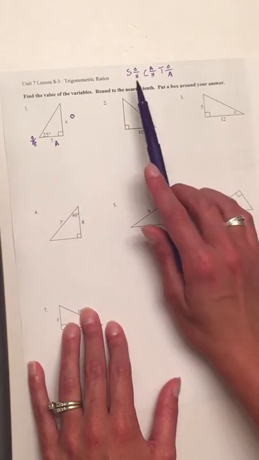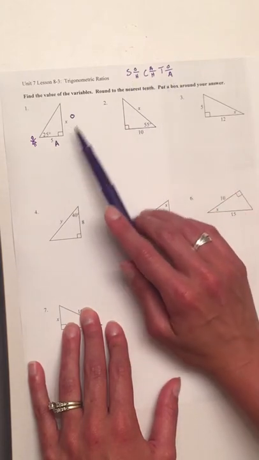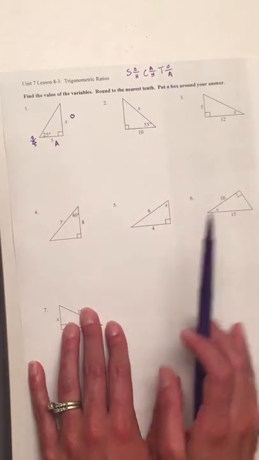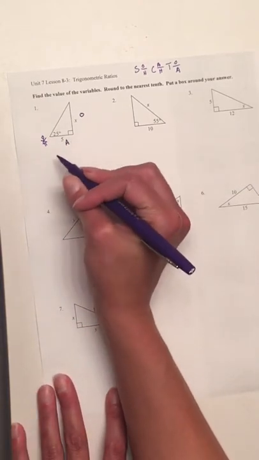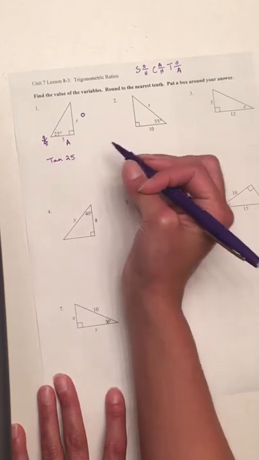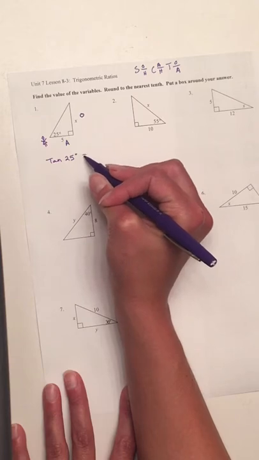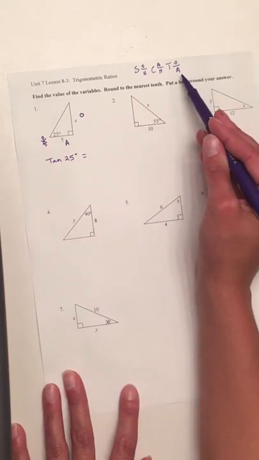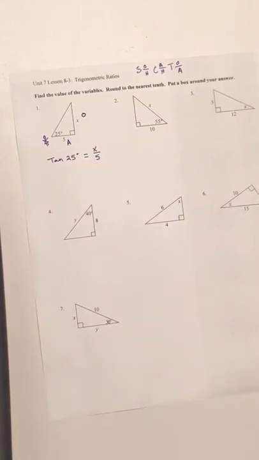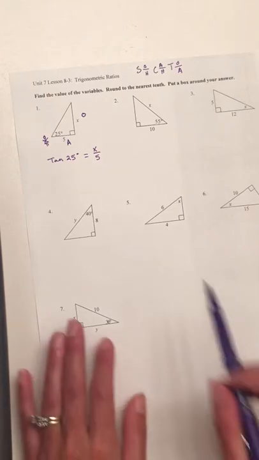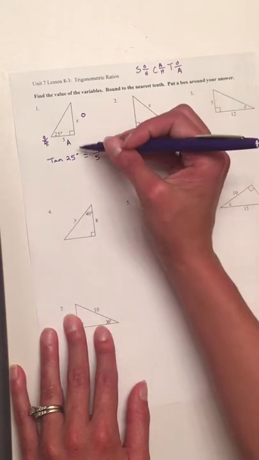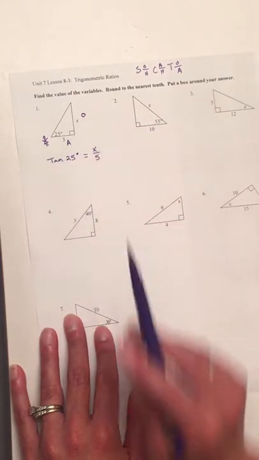So I need to figure out which trig function can help me find X. Which trig function uses O and A? If I look up here, the one that has O and A is tangent. So I'm going to say the tangent of the angle I'm standing on, tangent of 25 degrees, is equal to my opposite side over adjacent side. So that would be X over 5. Take a minute, make sure that makes sense. We're starting off by writing the tangent in terms of the angle we're standing on.